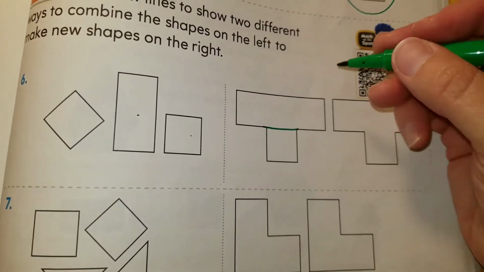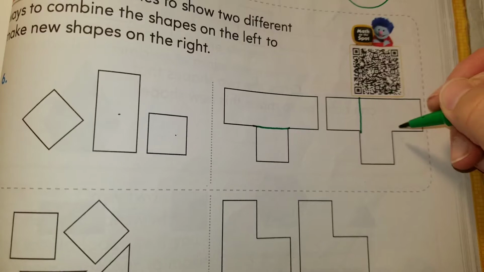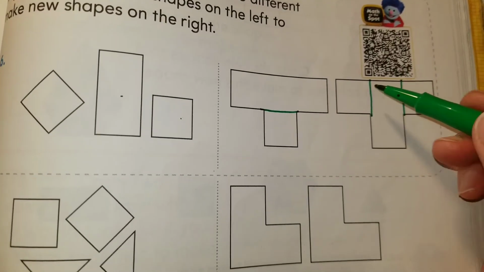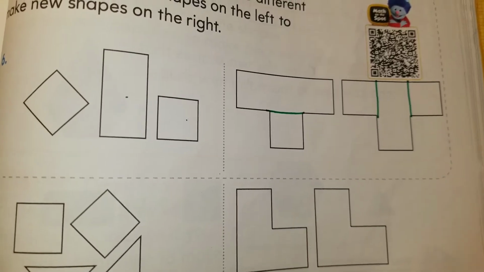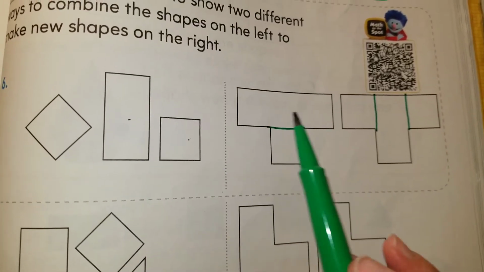Okay, but look at this other way. If we draw a line over here, 2 lines, now you have the rectangle in the center, in the middle, and you have the rhombus on one side and the square to the other side. So basically here we're just drawing lines.